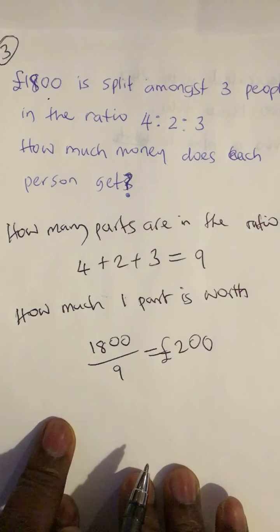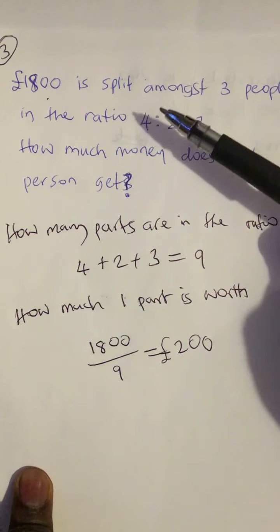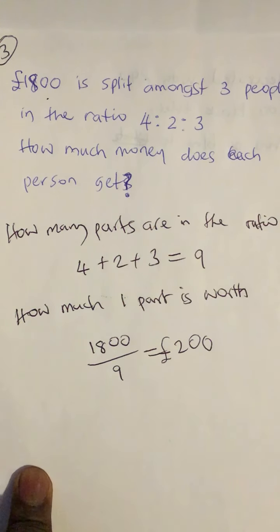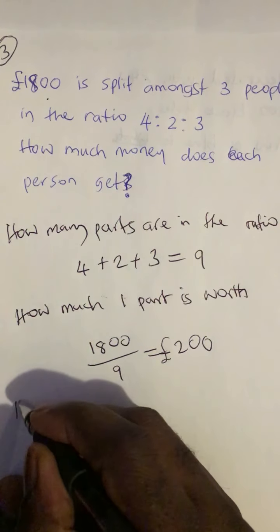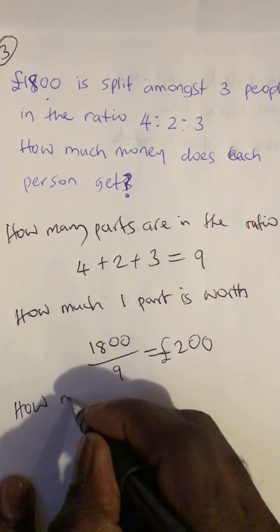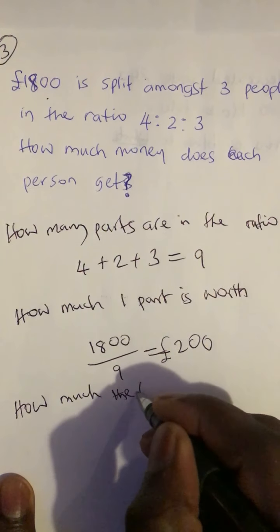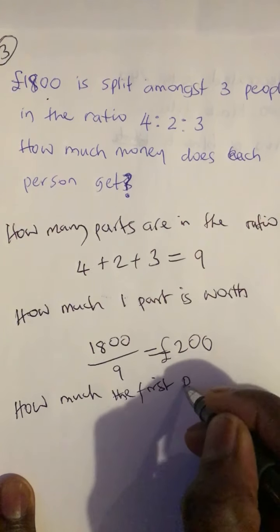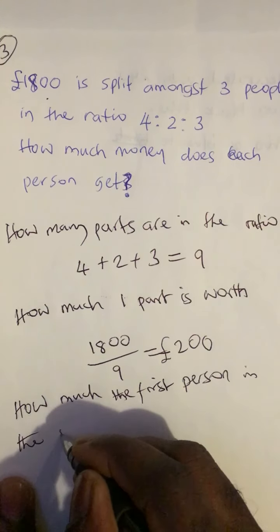So having gotten how much one part is worth, we'll now proceed to find out what the first person in the ratio gets.